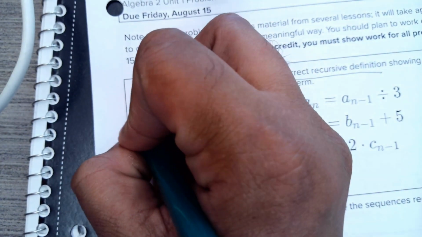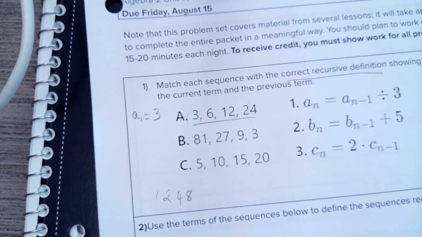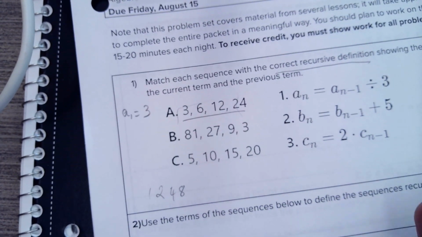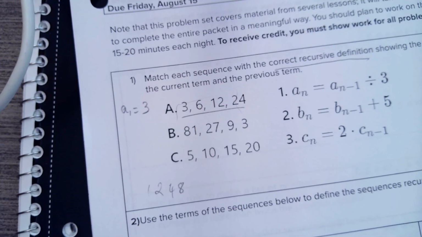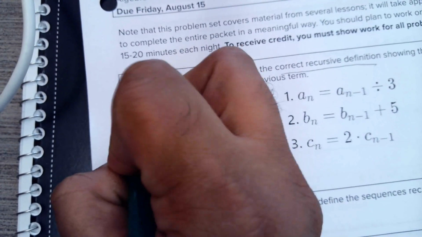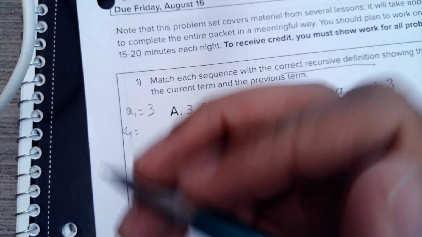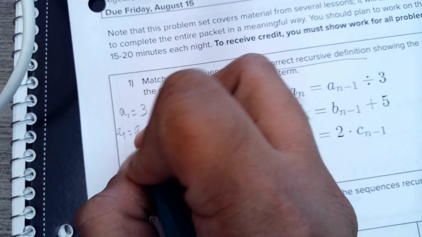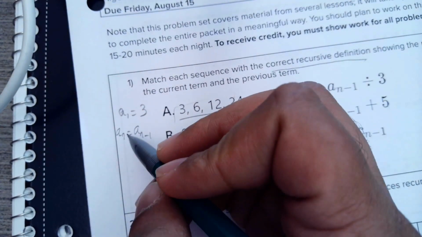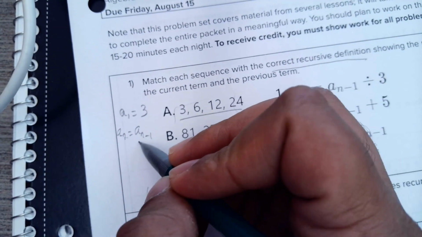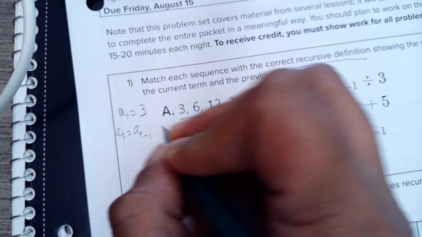So let's say we are defining this sequence as a sub 1 equals 3. The first term is 3, right? That's basically what we are saying. a sub 1 is 3. Now, since I know the first term, how would you get the second term? All you say is take any new term, a sub n, and take the previous version of that. For example, let's say you're trying to find the second one. What you will do is take the first one, and in this case, you will do times 2.